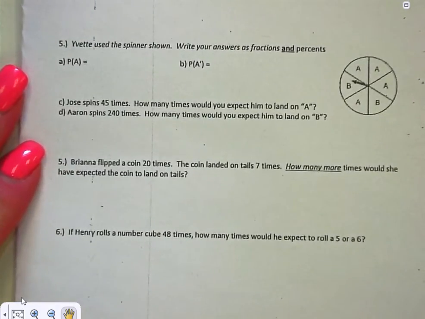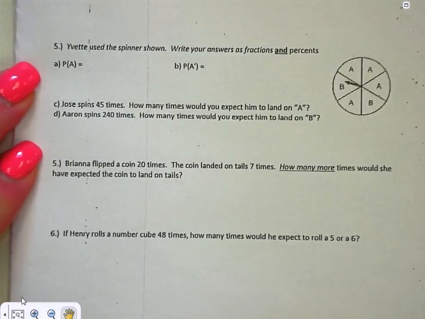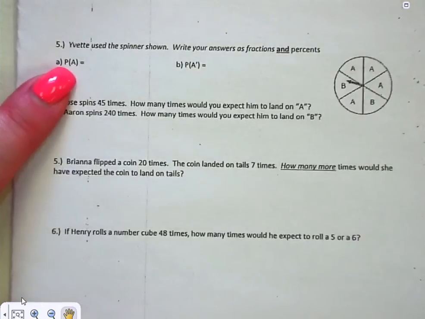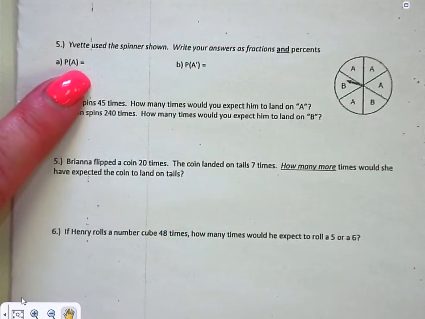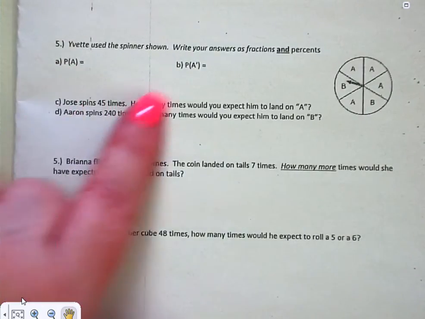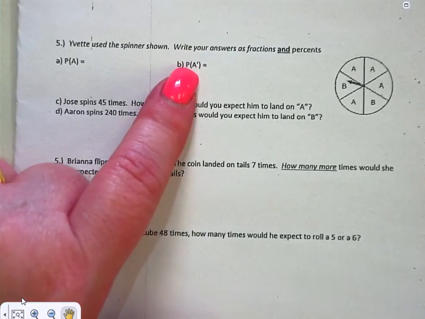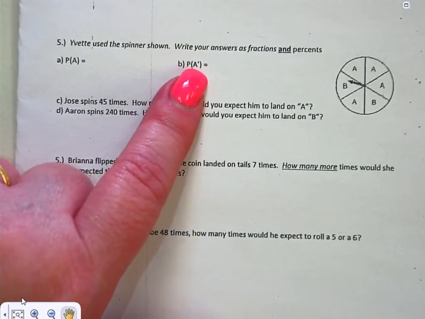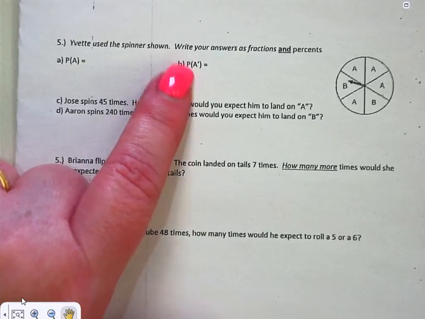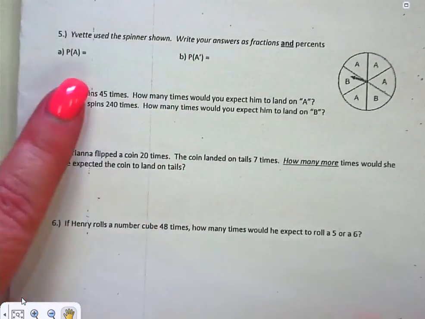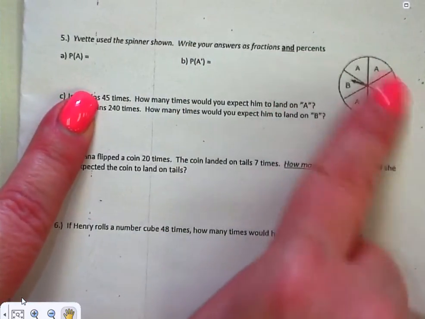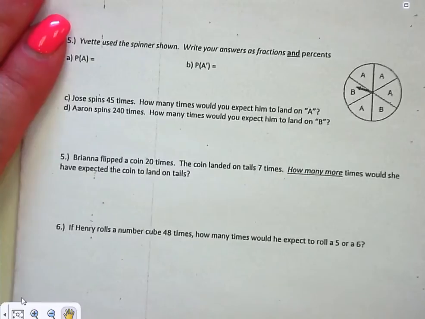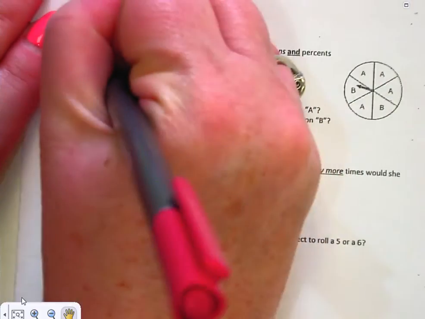Yvette used the spinner shown. Write your answers as fractions and percent. So, A means what's the probability of landing on an A, and B means what's the probability of landing on the, what's that mark mean? Complement of A. So what's the probability of landing on an A on this spinner? 4 out of 6, which simplifies to 2/3.